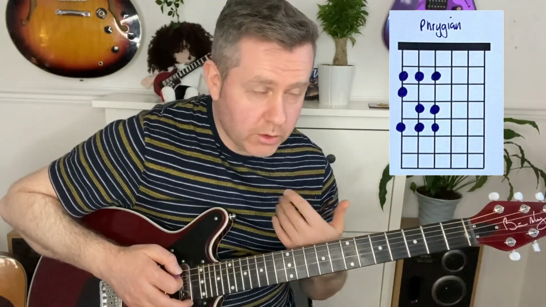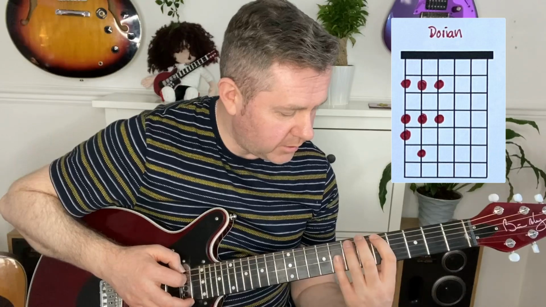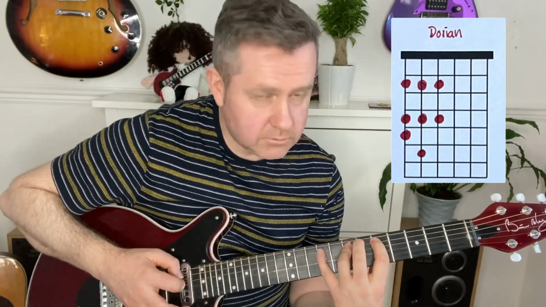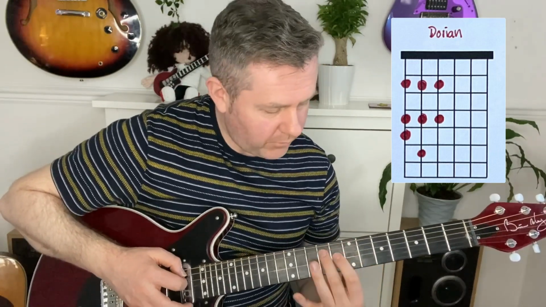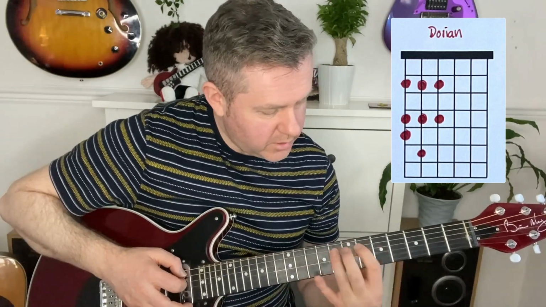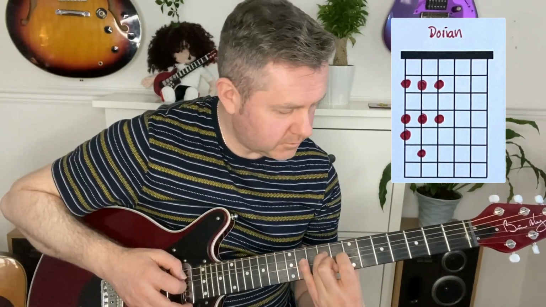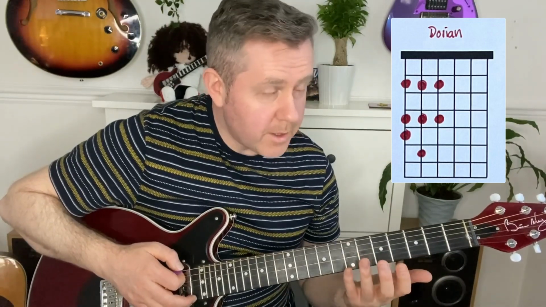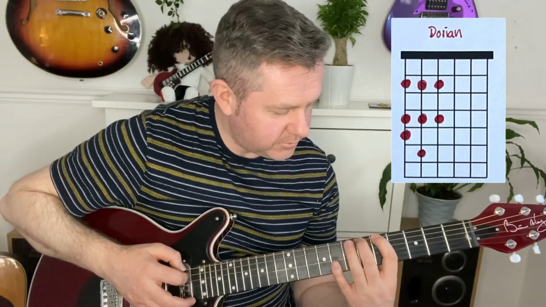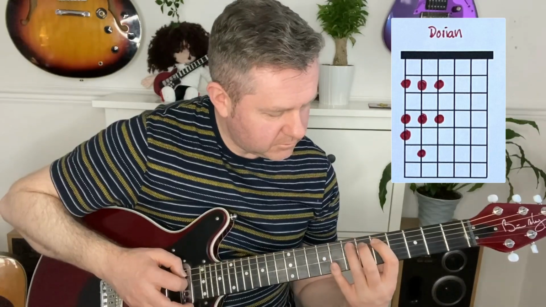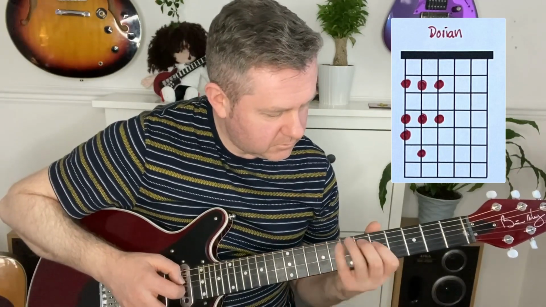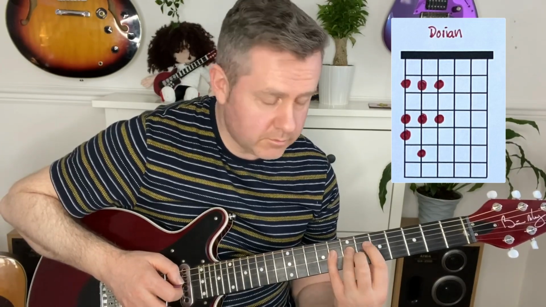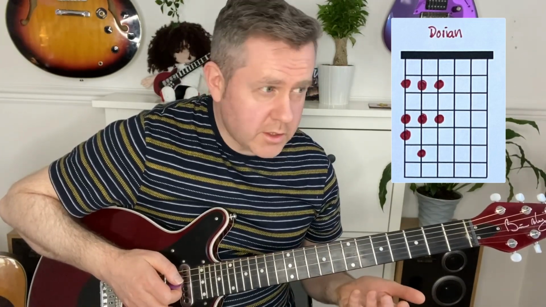If we went to Dorian, we have that note, which is the F sharp. If we mix them together, you see a picture building up here.